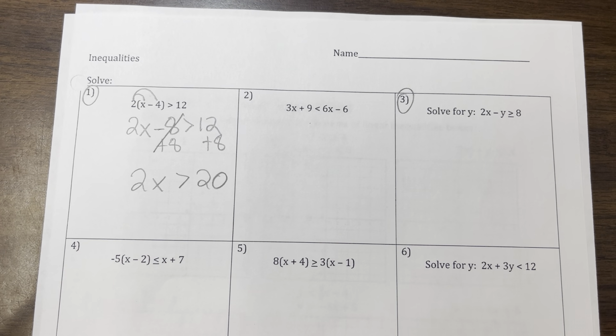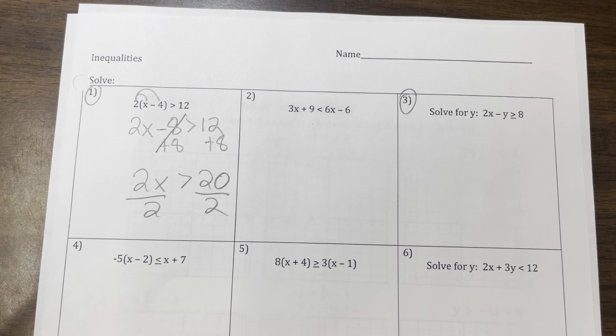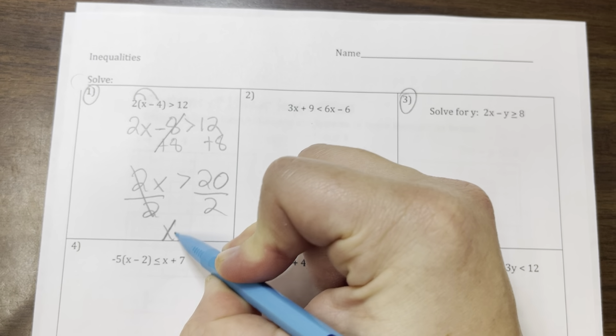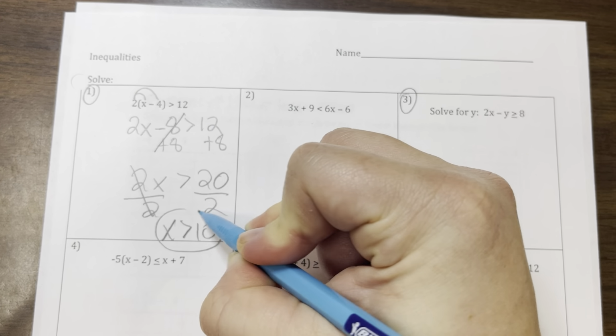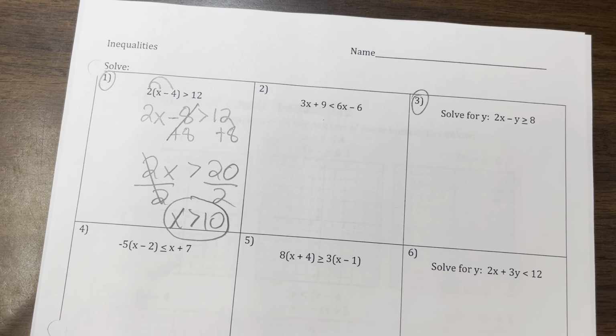Okay, x is still not by itself. The only other thing we have to do is divide by 2 on both sides. x is greater than 10. So x could be any number bigger than 10, but not equal to.